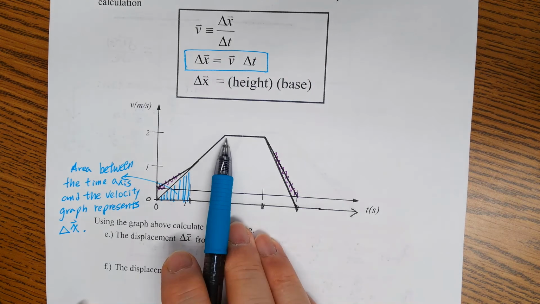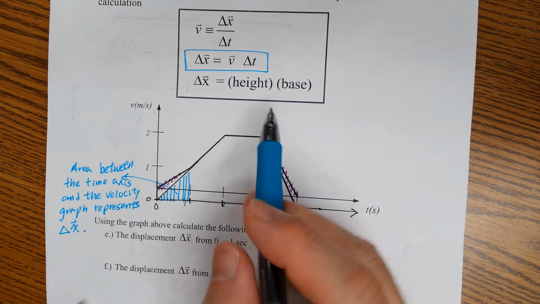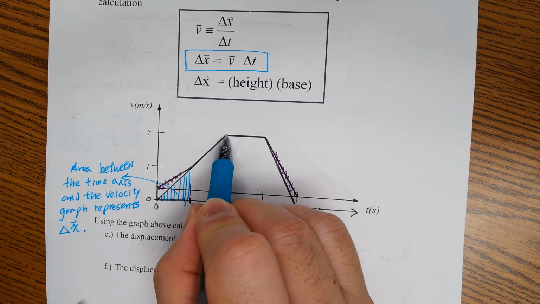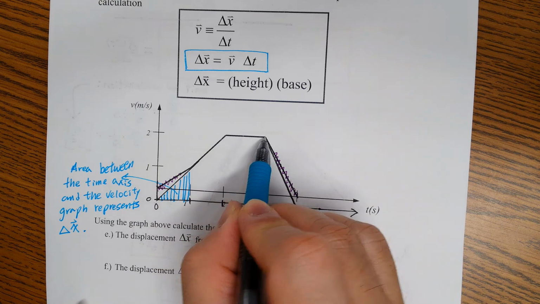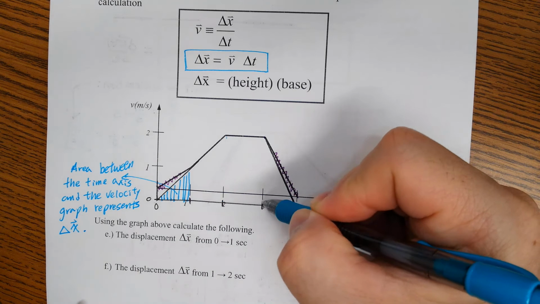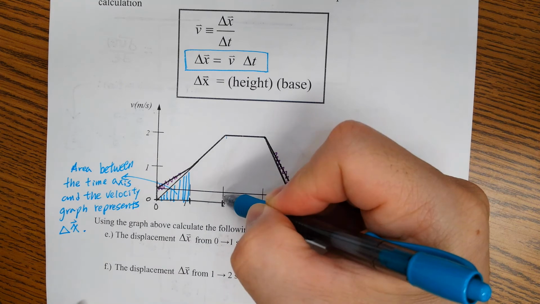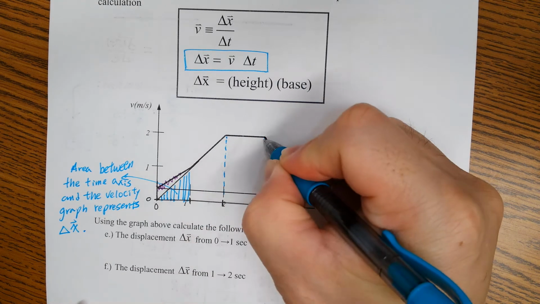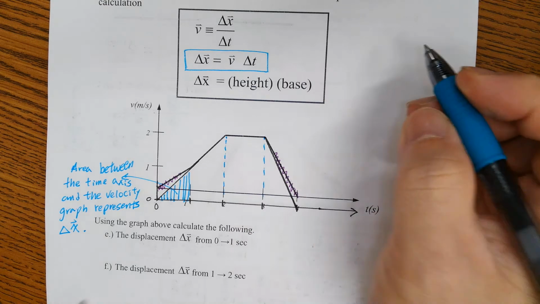Well, here's the graphical representation of that. Here, I am moving at 2 meters per second, constant velocity for 1 second. So the area here should represent that delta x. Well, let's see if that's true. So here is the area, okay?